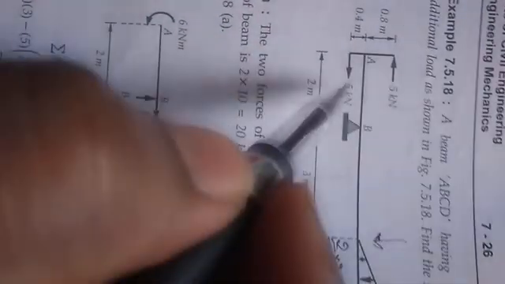Everything else is over, but there is another typical thing here. If there are two equal forces acting opposite to each other, that is a couple, and that couple acts as a moment. So 5 into, if you take from here to here, the distance is how much? 0.8 plus 0.4, it is 1.2.